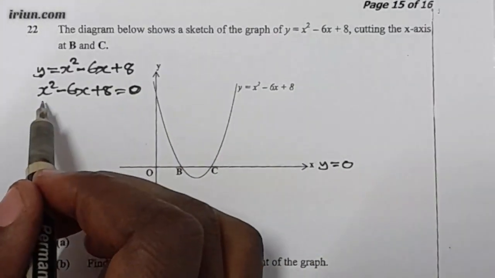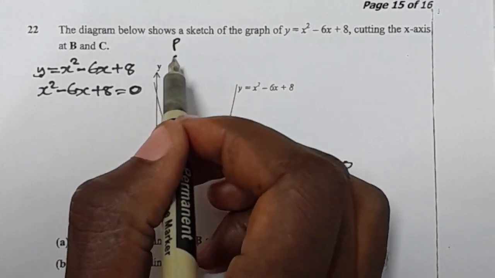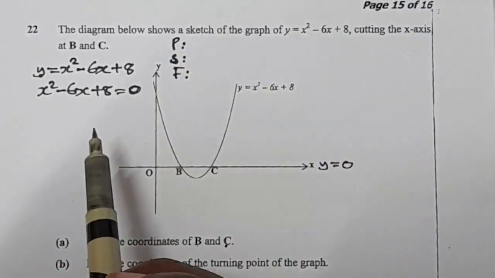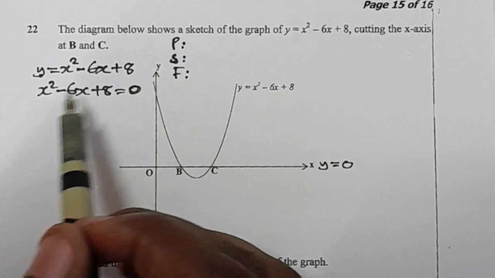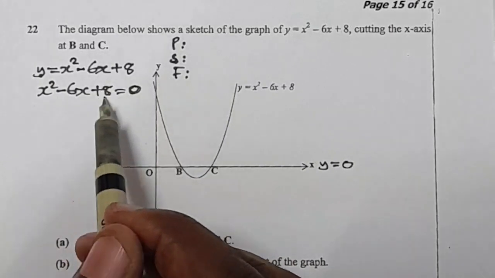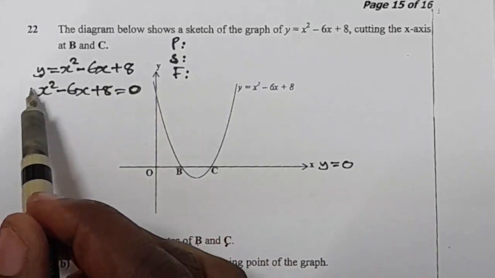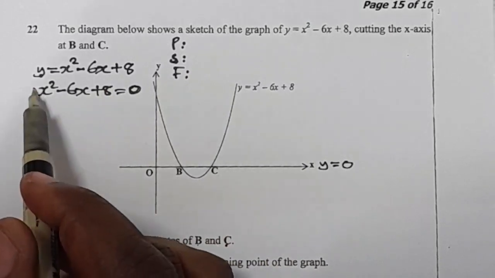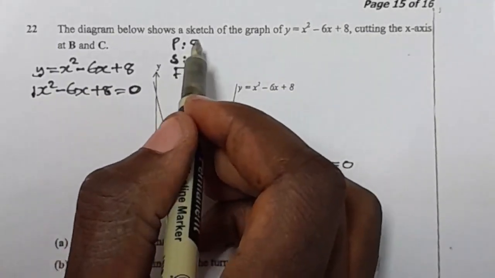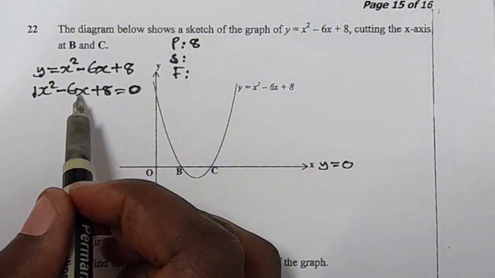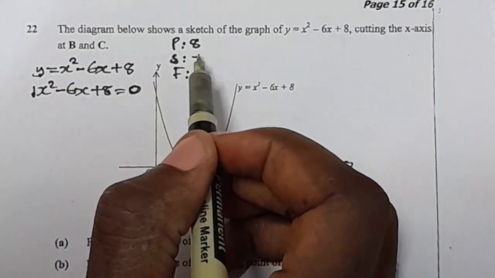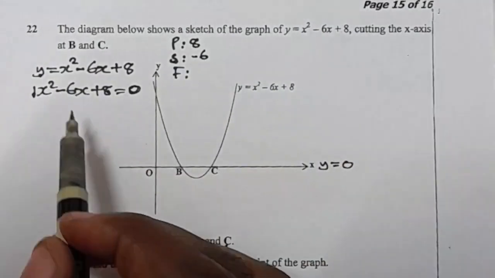So before we solve, you need to know the product, the sum, and the factors. The product, P, is gotten by multiplying the coefficient of x squared by the constant. In this case, the coefficient of x squared is 1. So we're going to say 1 times 8 is 8, positive. Then the sum, we get from the coefficient of x. In this case, it's negative 6. Okay?